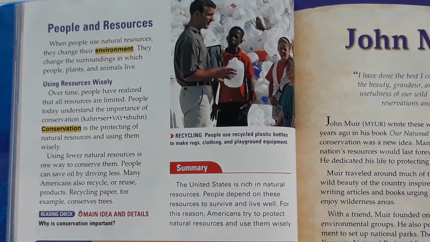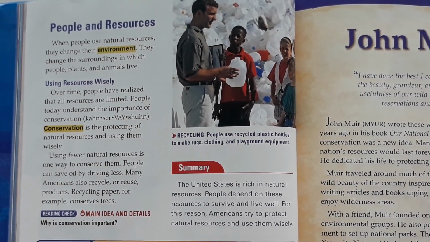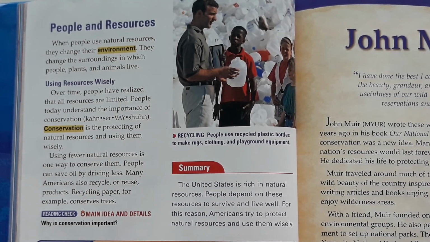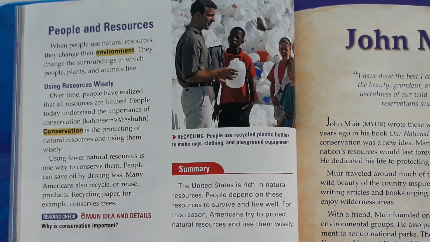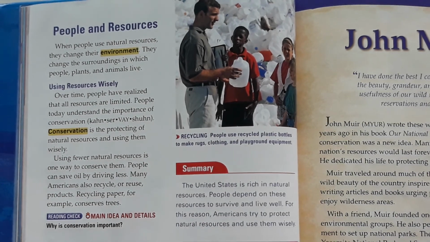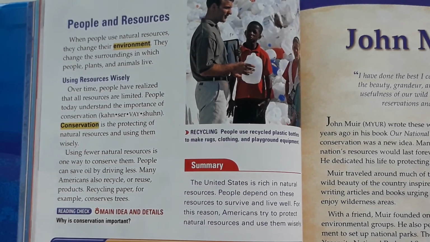People and resources. When people use natural resources, they change their environment. They change the surroundings in which people, plants, and animals live. Using resources wisely, over time people have realized that all resources are limited. People today understand the importance of conservation. Conservation is the protecting of natural resources and using them wisely.